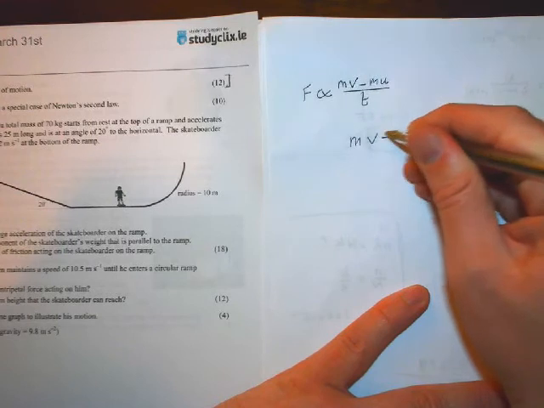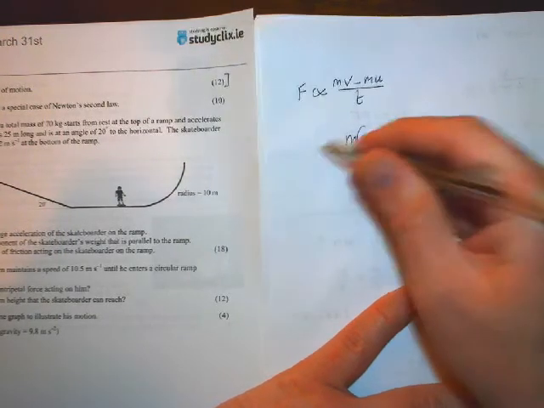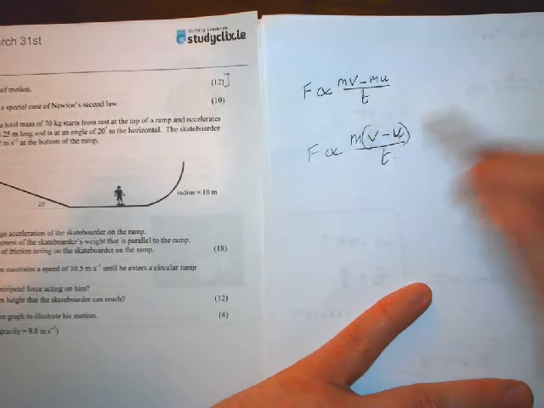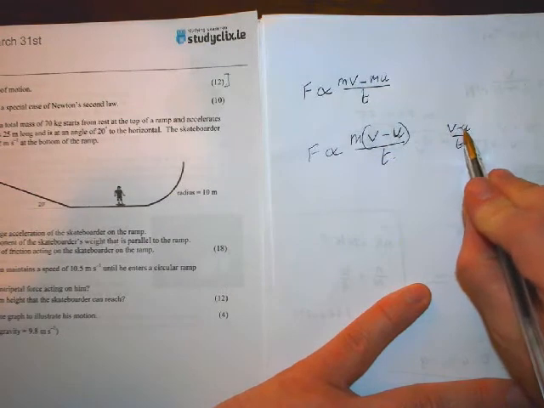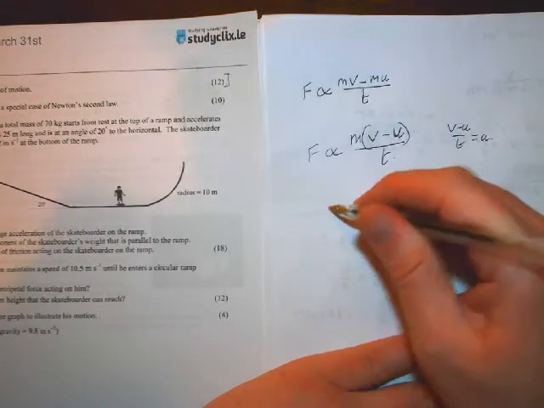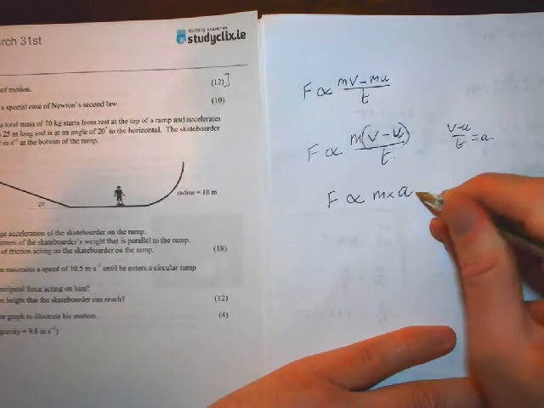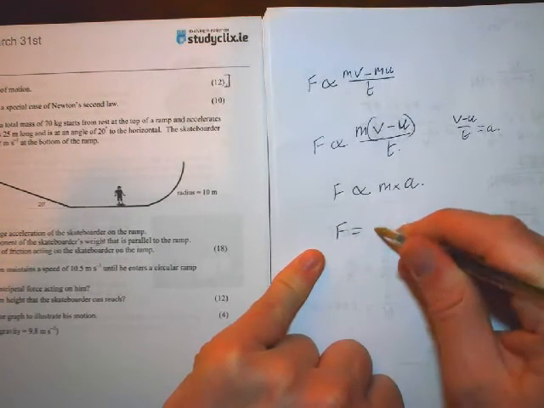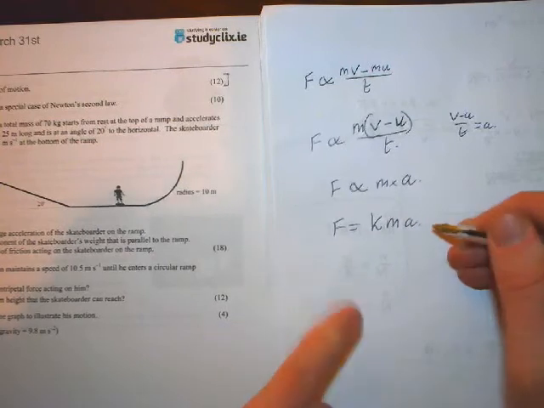So let's take that out. (v minus u) over t. Force is proportional to m times (v minus u) over t. I've just taken mass out because it's common to the top. Now, if you remember, v minus u over t, that's final velocity minus initial velocity divided by time, otherwise known as acceleration. So we have force is proportional to mass times acceleration. And our final step here is to get rid of this proportional. So the force is equal to some constant of proportionality k multiplied by ma.